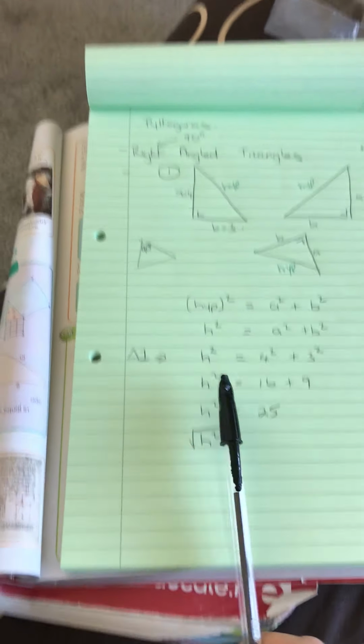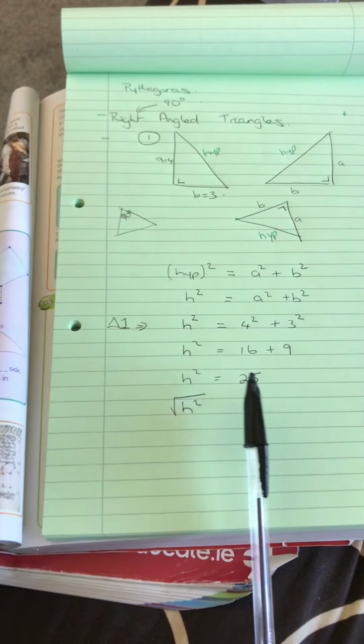So we were here, we had h squared is equal to 25. So how do I move the square, or the 2? The opposite to a square is the square root. So I get the square root of that side, and to be fair, like we talked about, when you're doing algebra, it's all about what I do to one, I must do to the other. So if I get the square root of this side, I must get the square root of that side. So the square root of h squared is h, you get rid of the 2, that was the whole point. And the square root of 25 is 5.